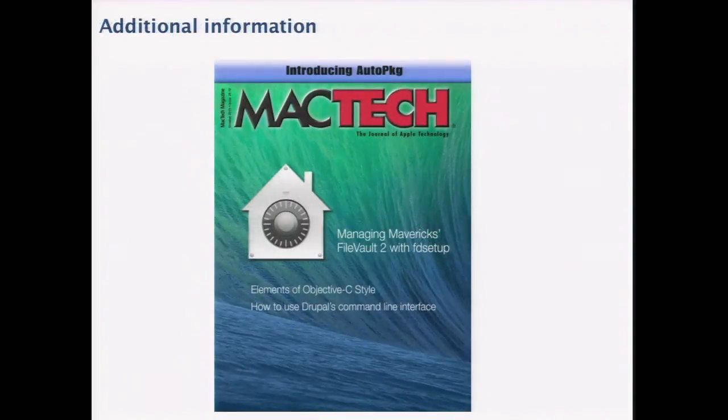So if you want more information about managing 10.9's FileVault 2 with fdesetup, I recommend checking out the October 2013 issue of MacTech. If you have the MacTech iPad app, go take a look, it's available for purchase. And print copies should also be available for ordering from the MacTech website.